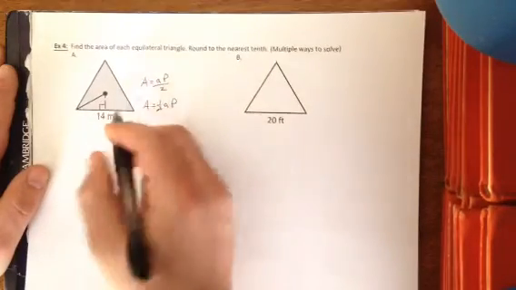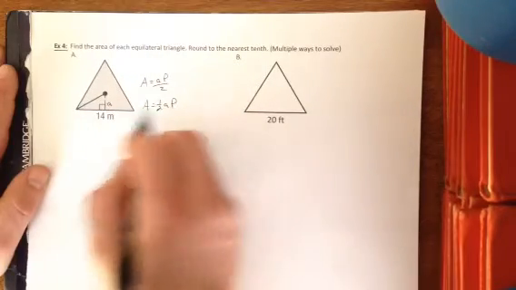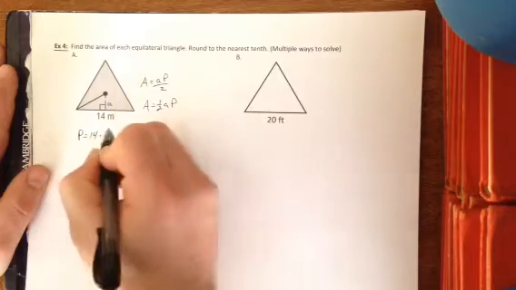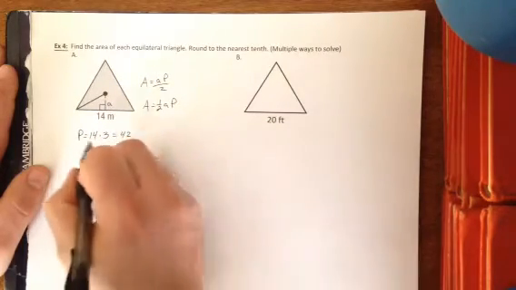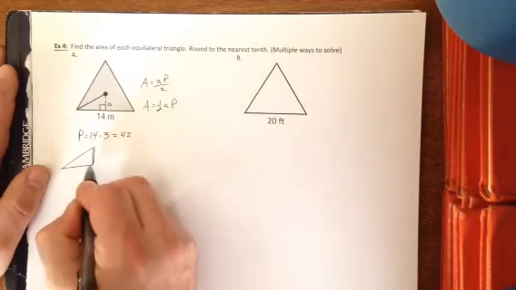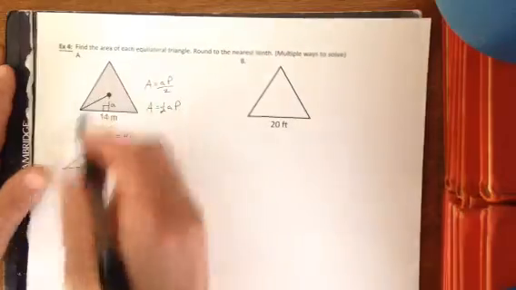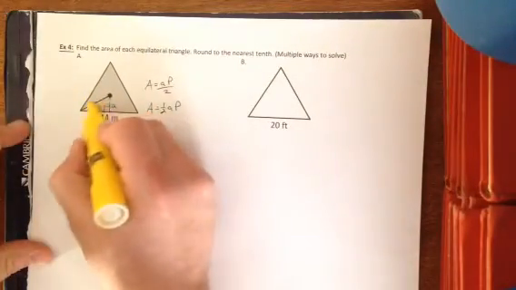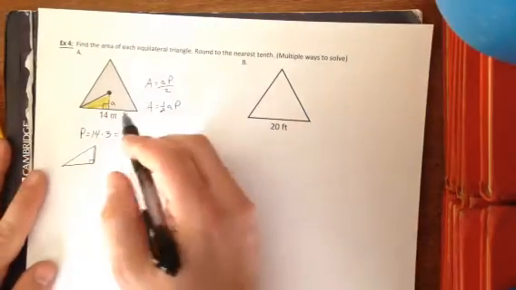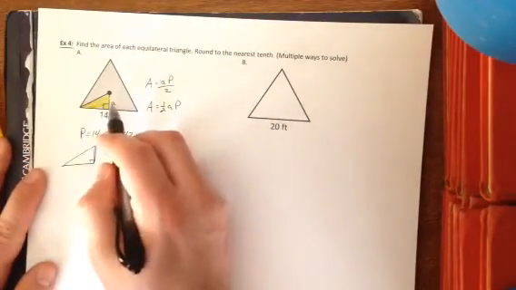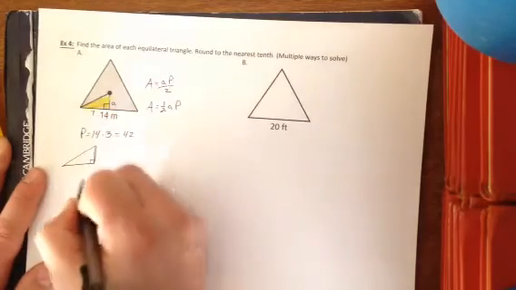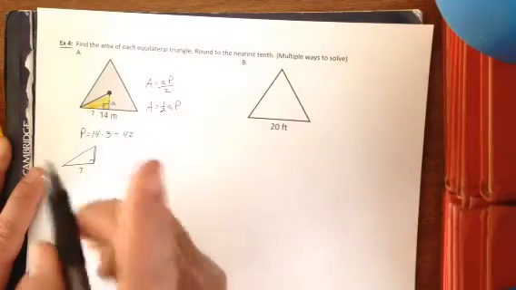Okay, we would need to know the apothem. We can find the perimeter real easily because it's just 14 times 3. And 14 times 3 is 42. We need to know the apothem. Well, we're using this triangle within the triangle. Okay, I'll highlight it for you so you can see what I'm talking about. All right. So I've got this triangle where A is for the apothem, and then this length would be 1/2 of 14, or 7. Now, this is a special right triangle, and I'll show you why.